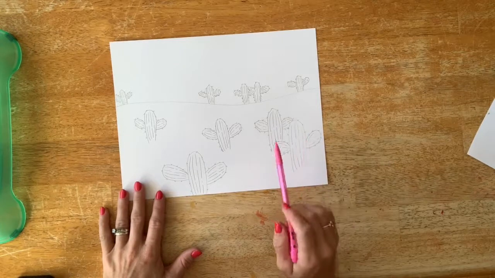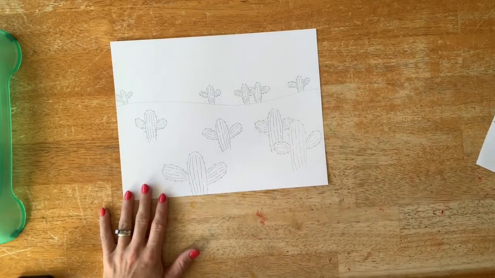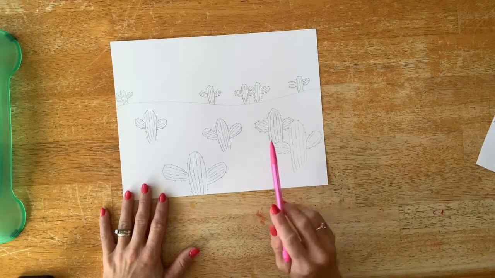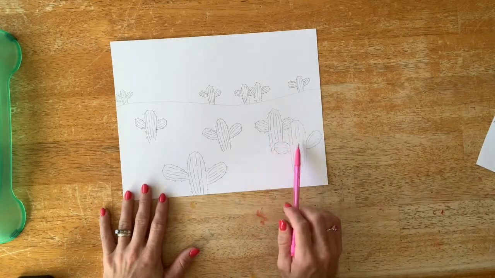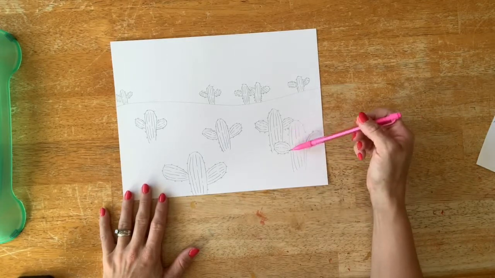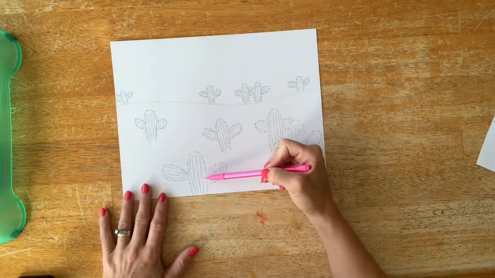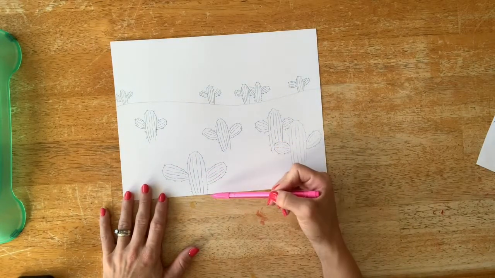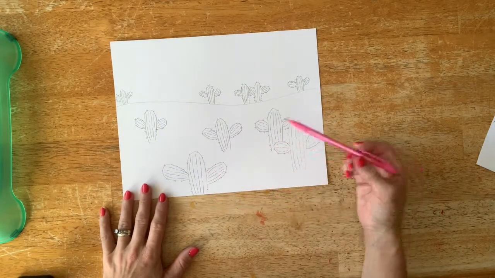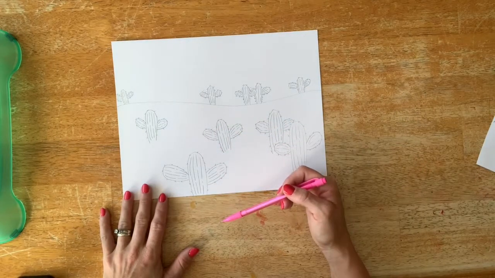So now I've drawn all the cacti, and as you can see, I've used the 3 techniques. So overlapping: a couple times, you can tell which one's in front because it overlaps the other. Relative size: the larger ones appear closer to the viewer. And then also placement. So the further down on the paper they are, the closer they appear.